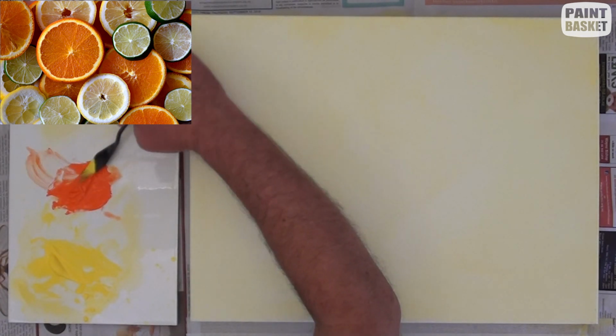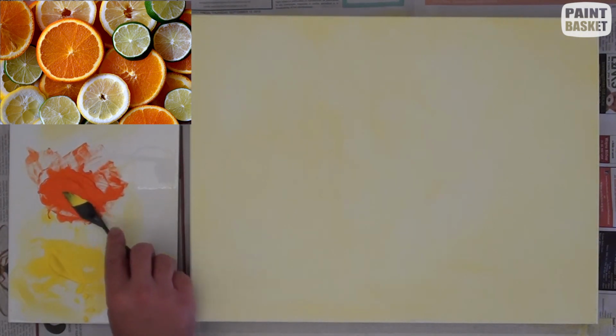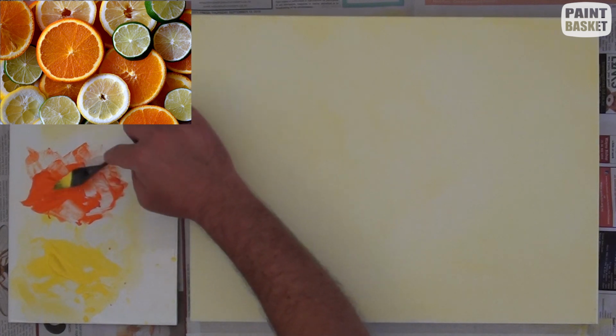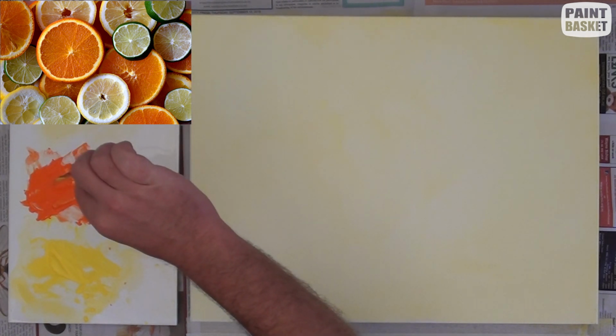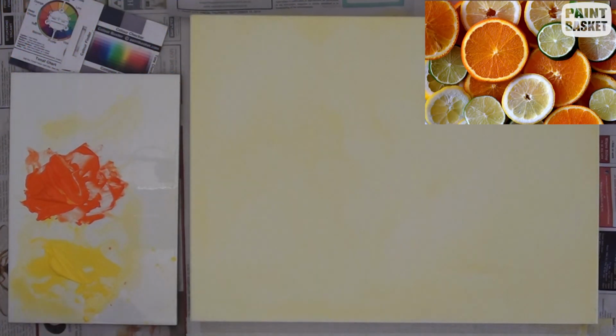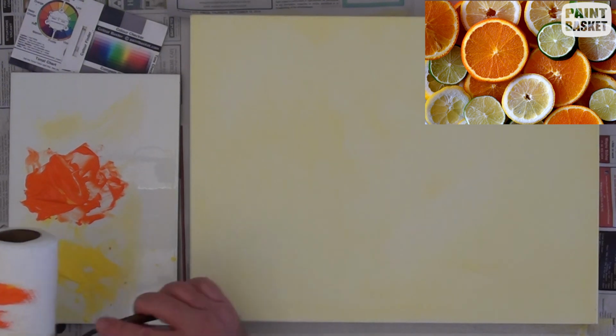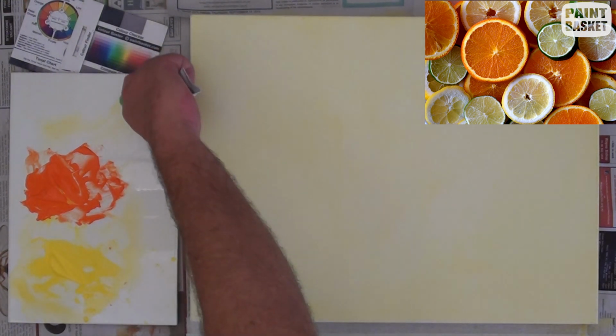Okay, let's get some water into that guy. You want it nice and watery. If you pick up this paint, it must run off the knife. Okay, and the next one is the lime green, so we'll have to just clean the knife and work in an area where the orange isn't really going to meet.